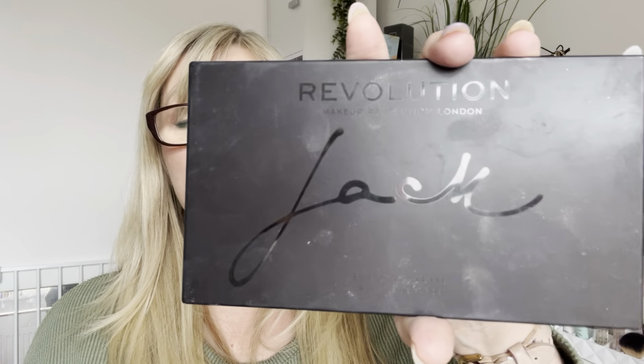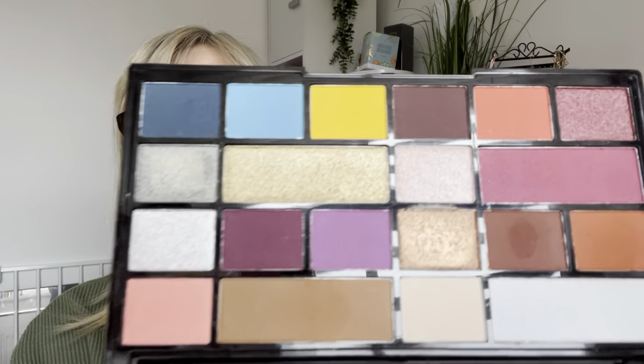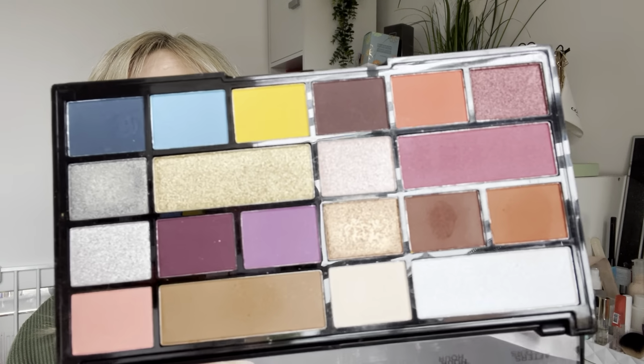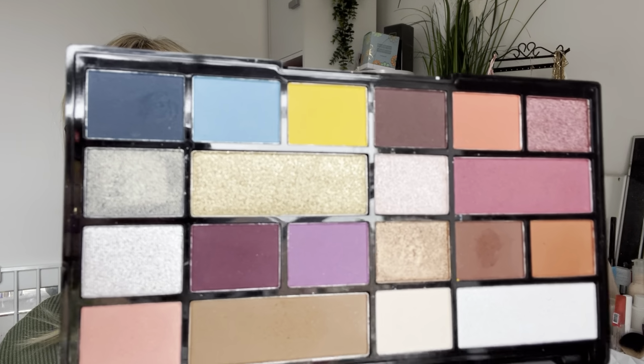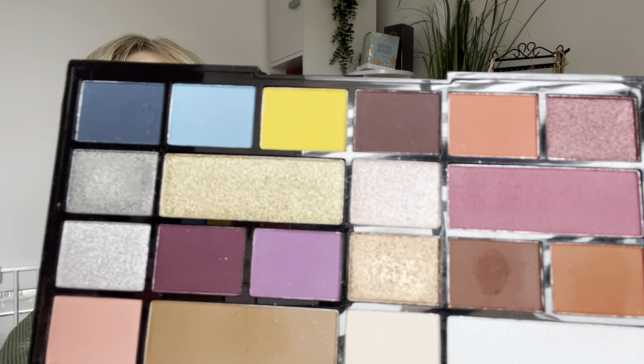So the palettes that are done in this rotation, I've got the Revolution Jack palette. Hardly used it, to be honest. Don't think I'm really keen on the formulas. It looks like it should be great, but I'm not loving it. It's hardly been touched, as you can see. It's not something I naturally reached for. I'll put it back into my collection for now. If it comes out again, I'll give it another shot. And if I don't get on with it, then I will probably just declutter. But yeah, I'm just going to pack that away.